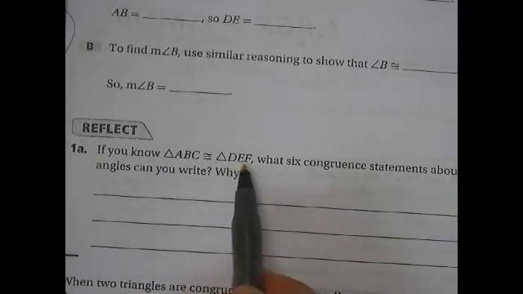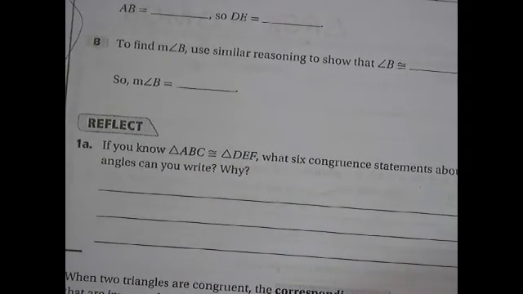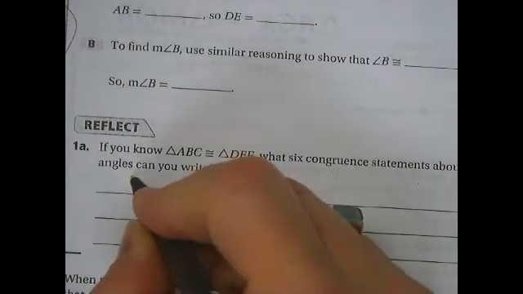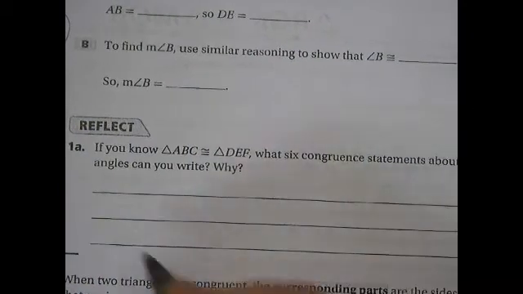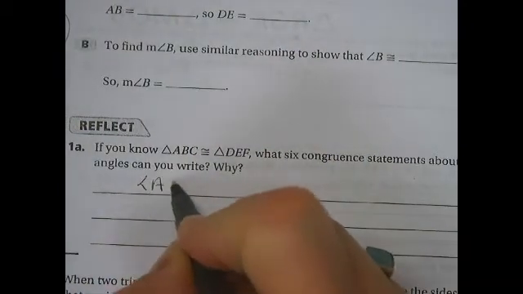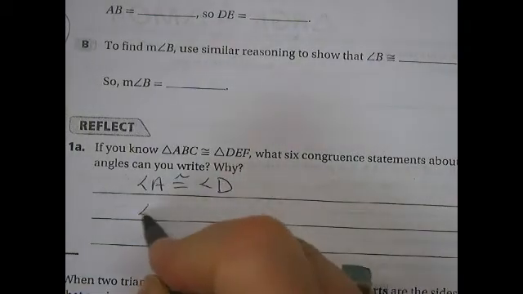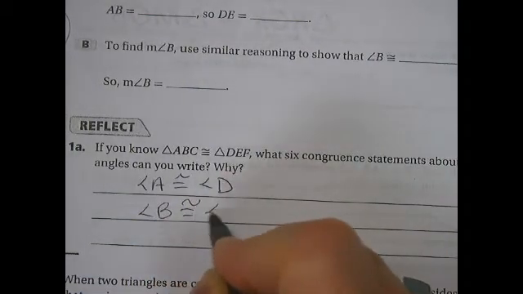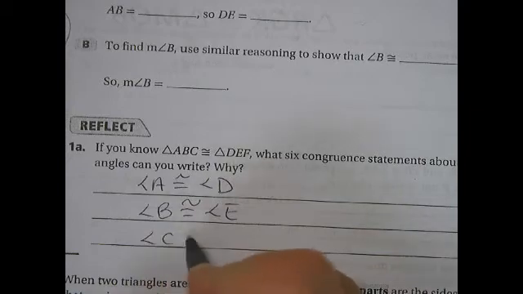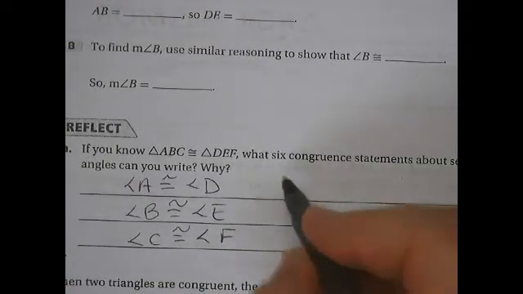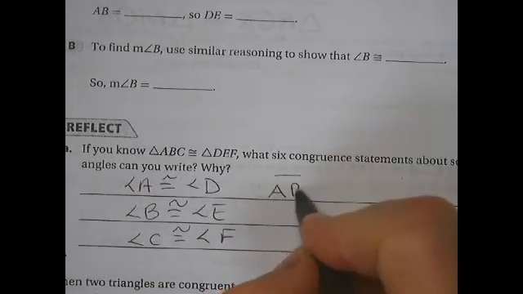When you get down to here, this gets a little bit tricky. If you know that triangle ABC is congruent to DEF, what 6 congruent statements about segments and angles can you write? So you're going to write 3 congruent statements that all have to do with angles. So for instance, angle A is congruent to angle D. That's 1. Angle B is congruent to angle E. And angle C is congruent to angle F. That's what they mean by a congruent statement.